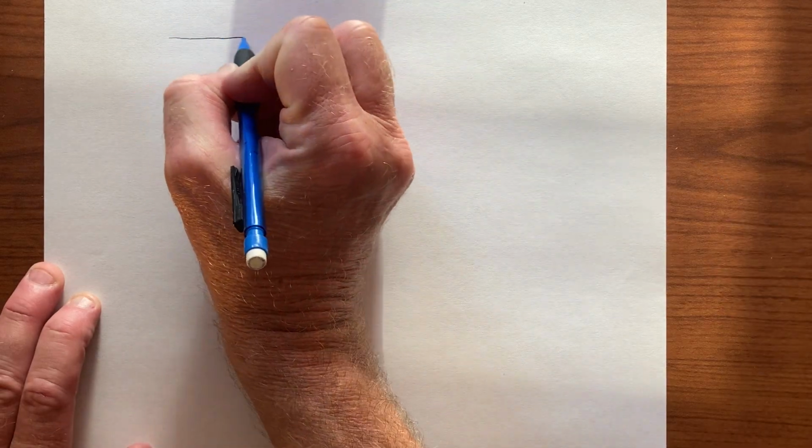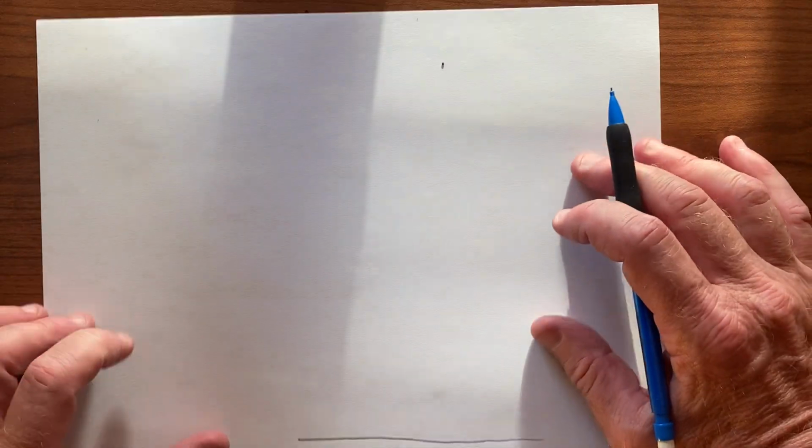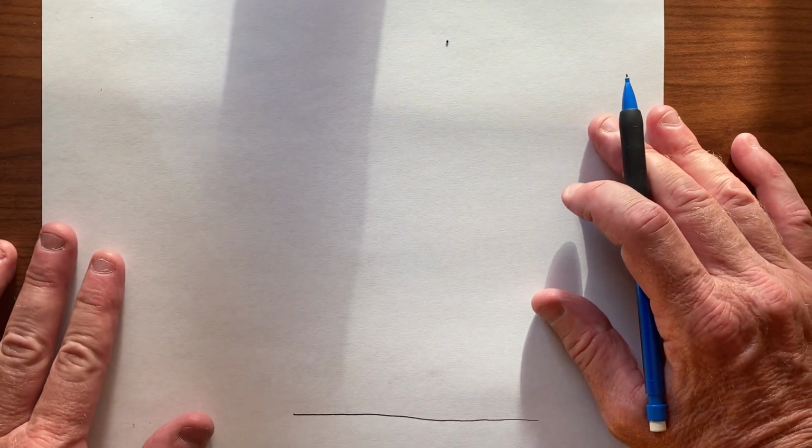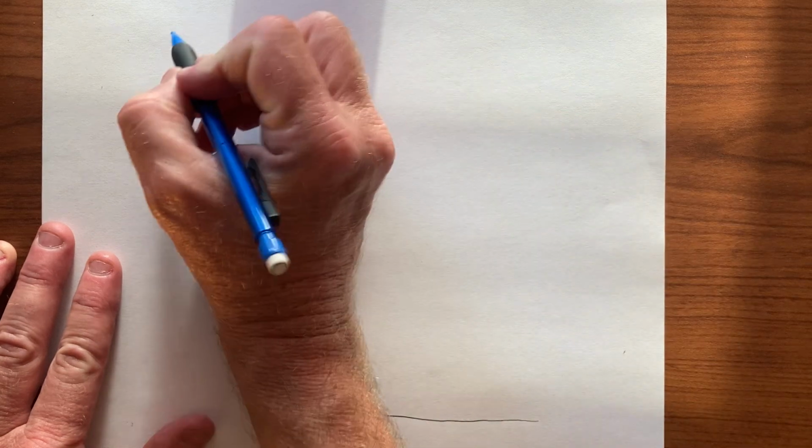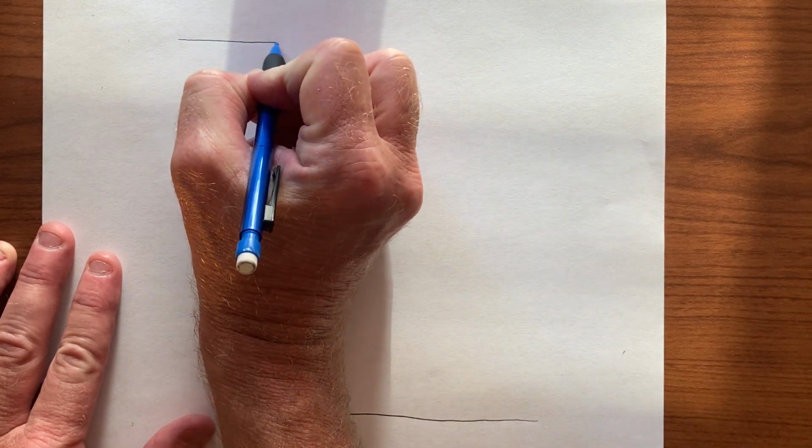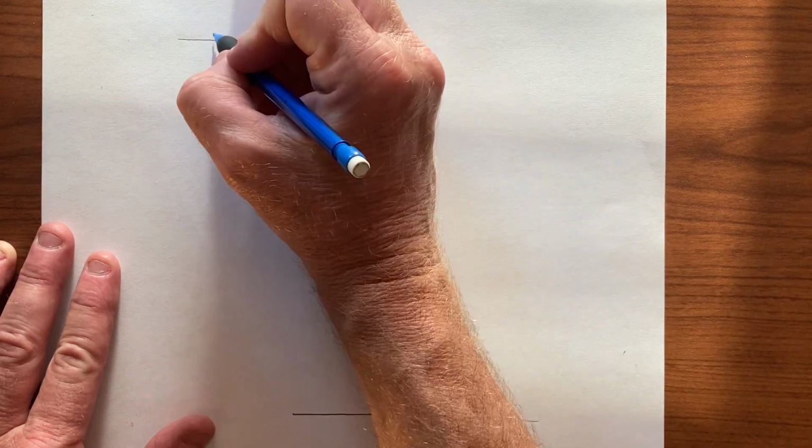So let's get rid of the inclined surface, and let's imagine that this is a horizontal surface. Well, not the best drawing. So let's try to do better. So here is a horizontal surface, and on this surface, let's place two objects.